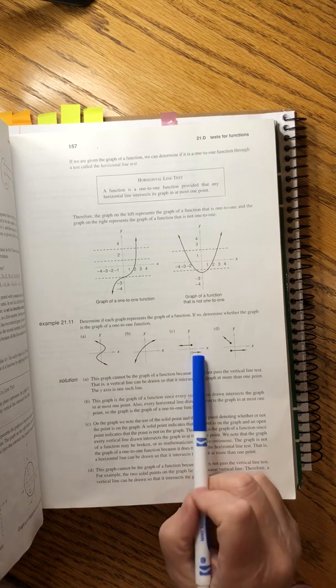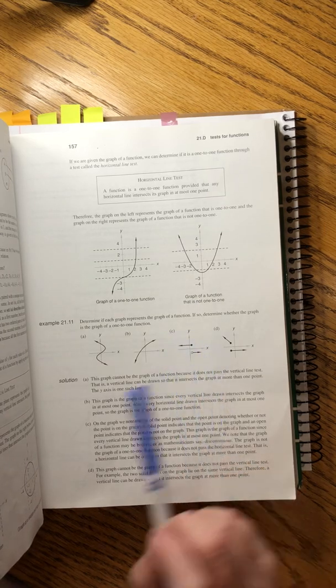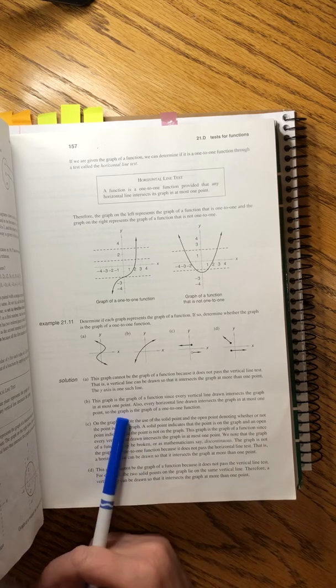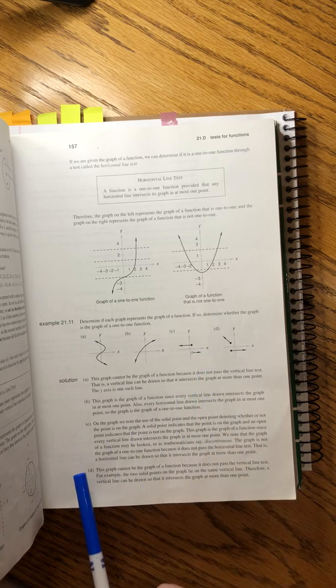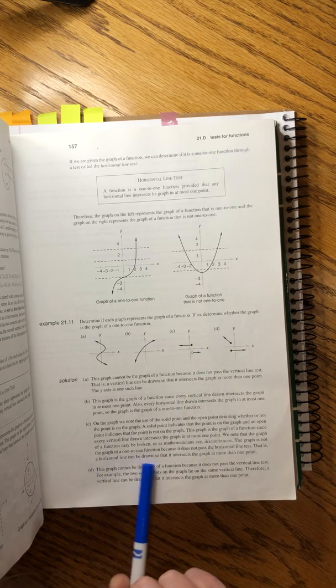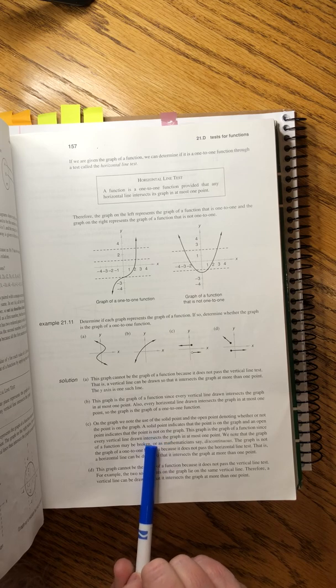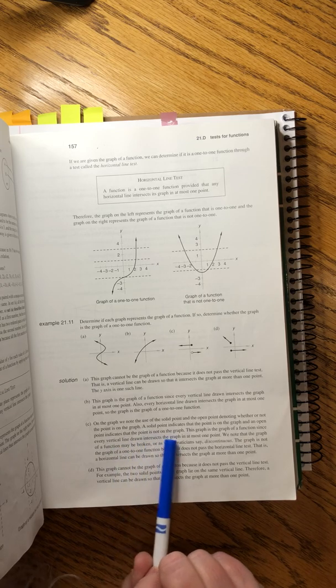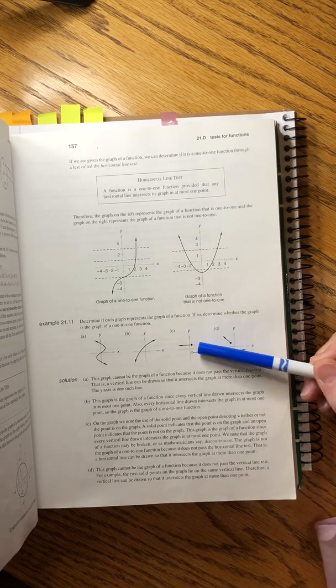So this one looks like a function. However, when I go to test it with the horizontal line for a one-to-one function, no, it fails miserably, right? It's gonna have a bunch of hits there. So it's not the graph of a one-to-one function. And this graph is the graph of a function, okay? So yes, function, no one-to-one.